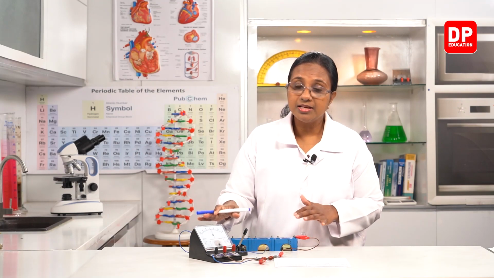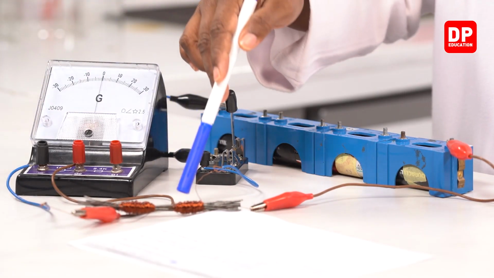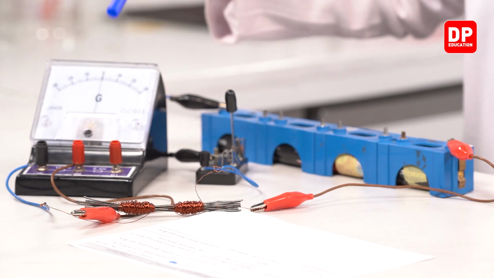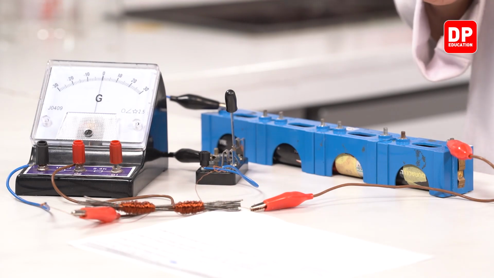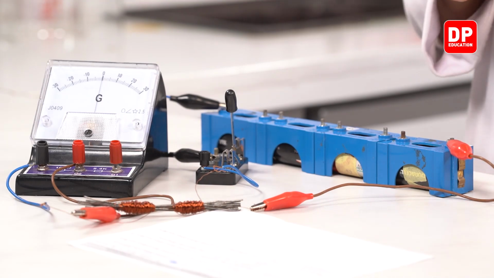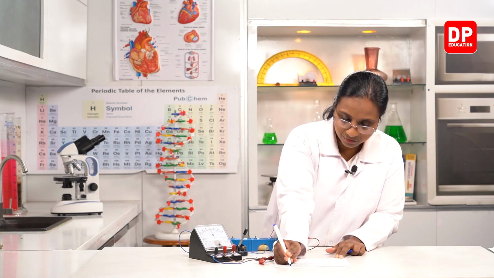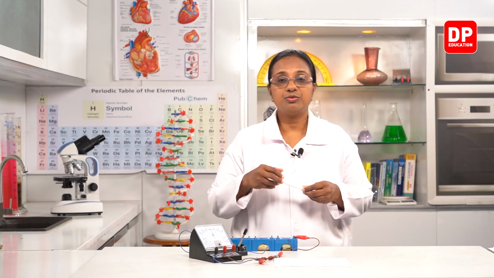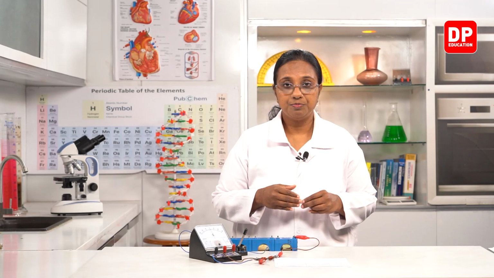If you compare this with your diagram, students, you can all see this side is A, this side is B in the diagram given in your textbook. So current flows in this direction, so we can take it as A to B. I will cut the first part of B to A. So there is a deflection to the right and current flows from B to A.